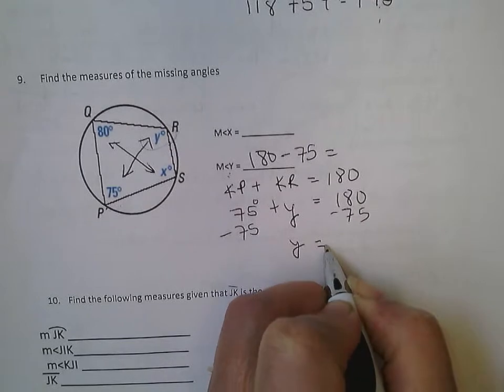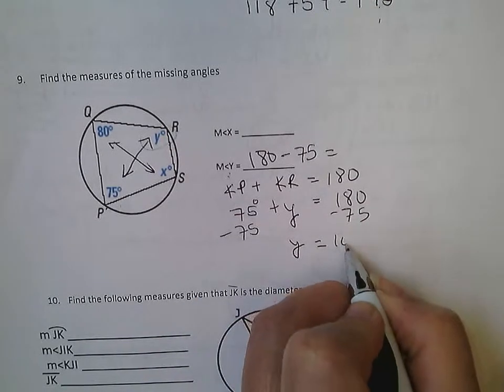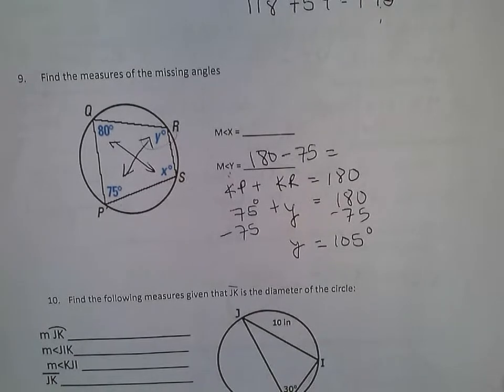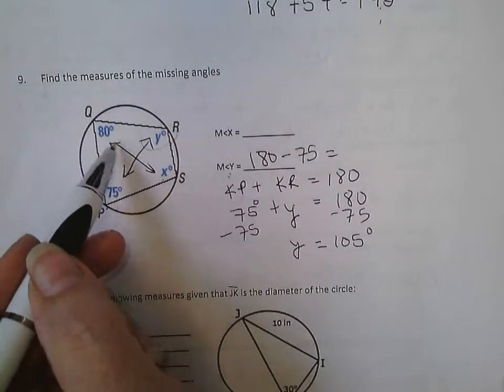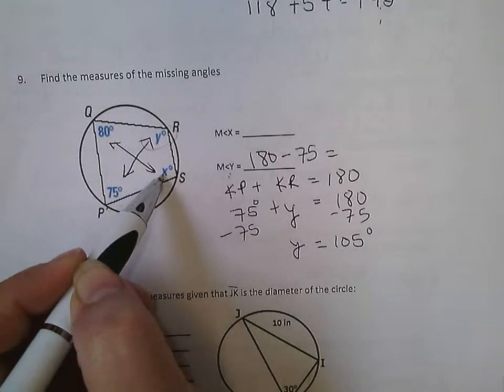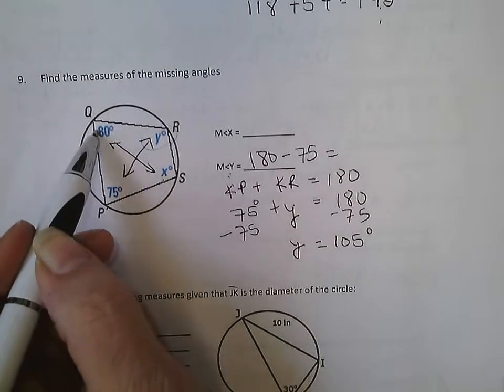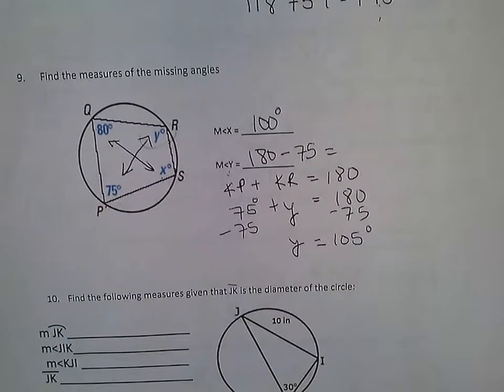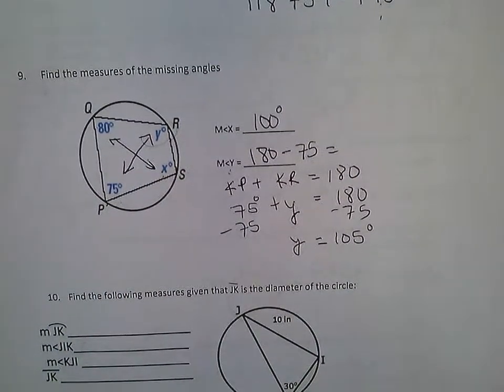Y equals 105 degrees. So let's do the same thing up here. This one's a little easier. This plus this should equal 180 degrees. If this is taking 80 of it, then this one has to be 100 degrees. All right.